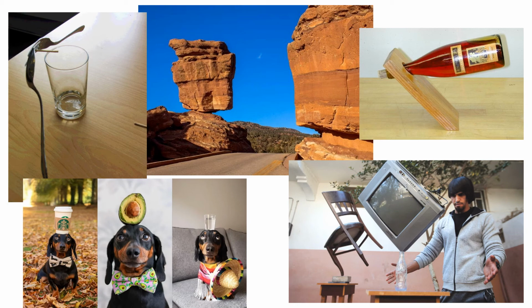So things like this are in mechanical equilibrium. There's no forces in any direction, or I should say, all of the forces are summing to 0, and all of the torques, all of the twisting forces, sum to 0.